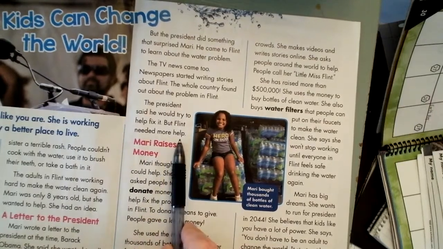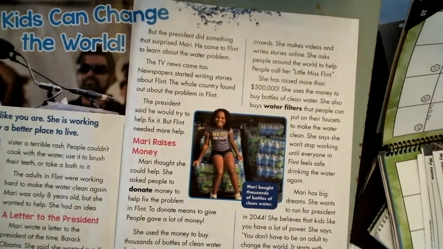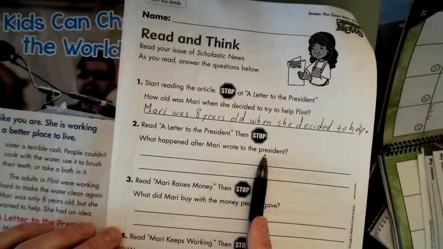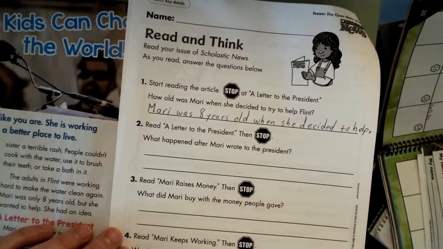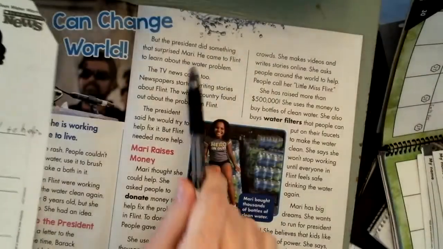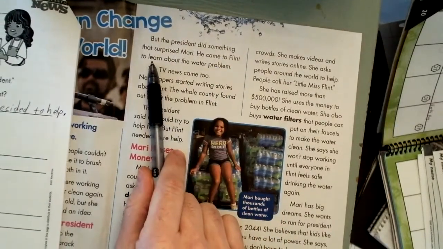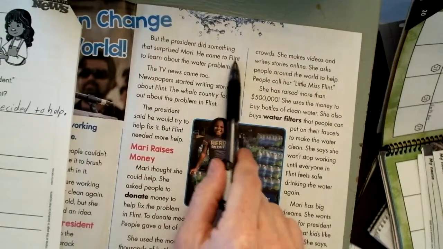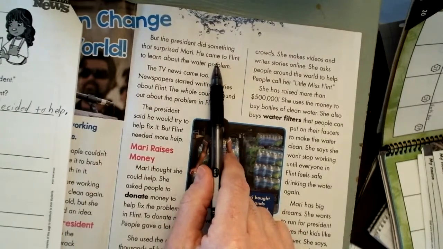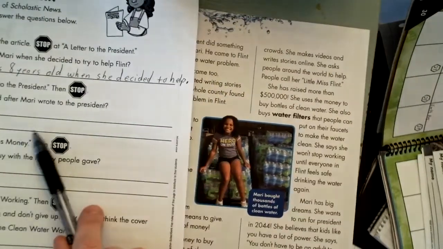So we're going to stop there. What happened after Mari wrote to the president? The president did something that surprised her. He came to Flint. That is a key detail. He came to Flint after she wrote to him.